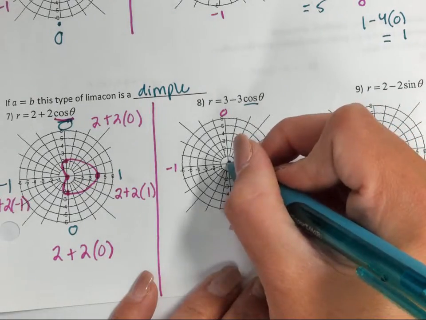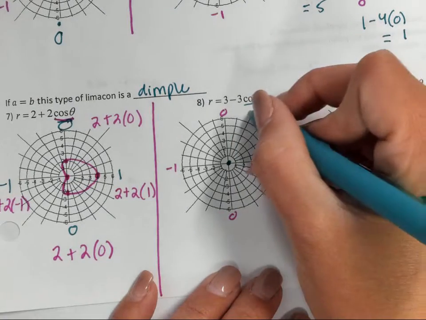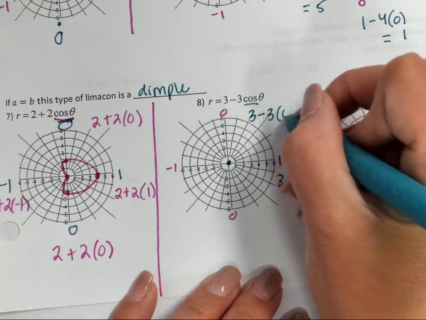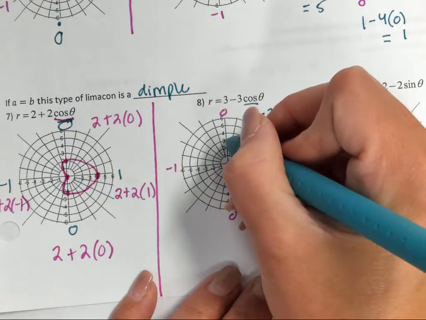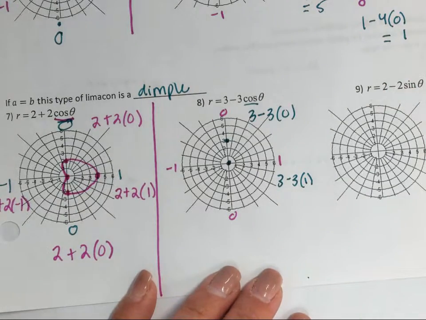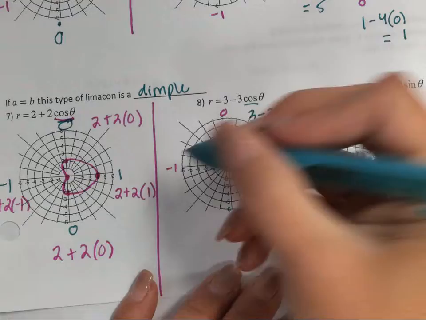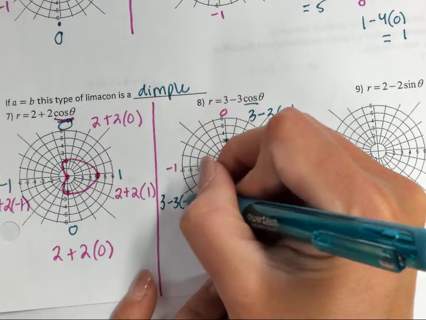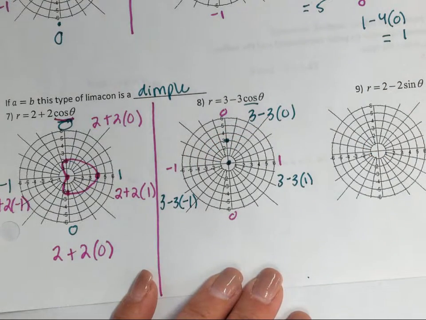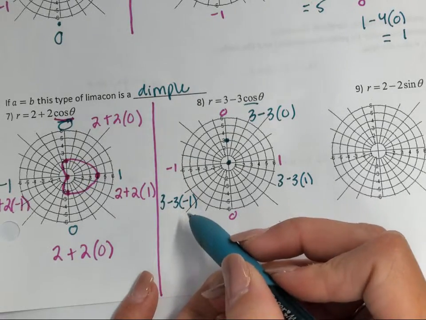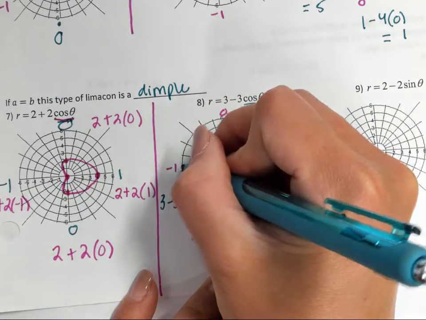Very good. Colby, when I plug in 0 for cosine, I'll get 3 minus 3 times 0. That's going to give me, very good, 3 towards it. Camden, when I plug in negative 1, I'm going to get what? Very good, because this would make a positive 3, so it's 6 towards that number.